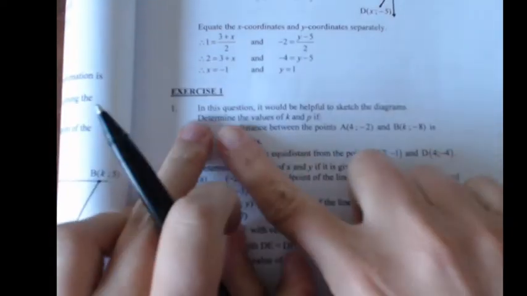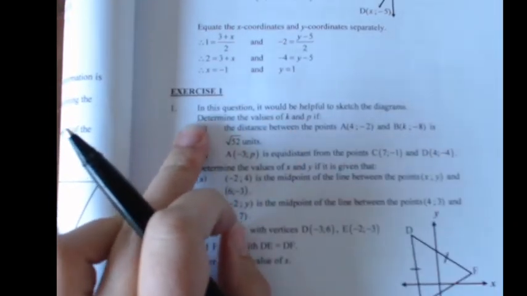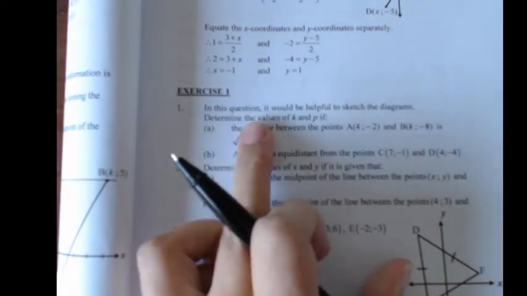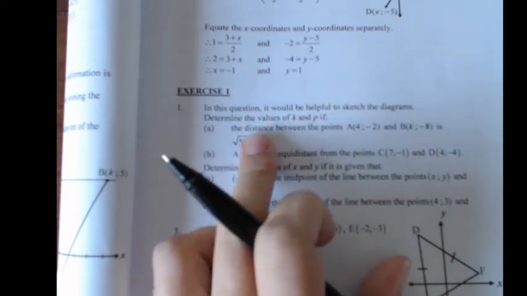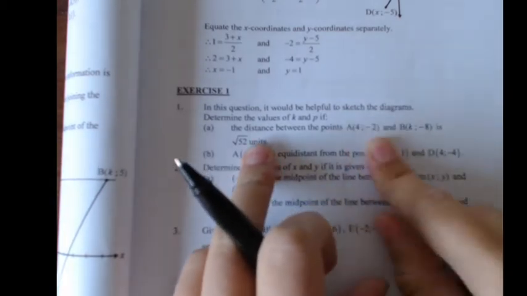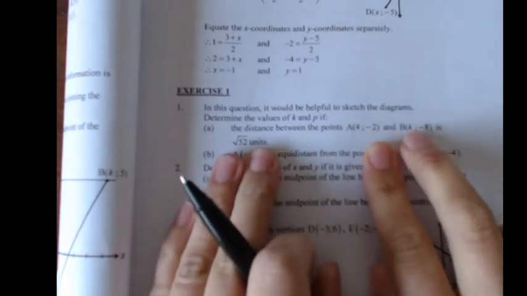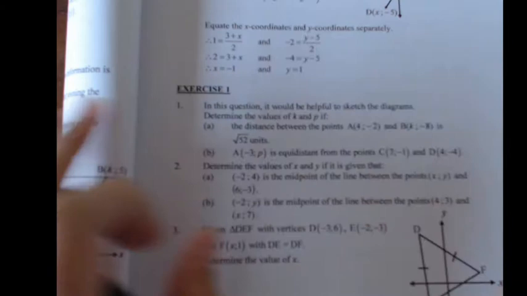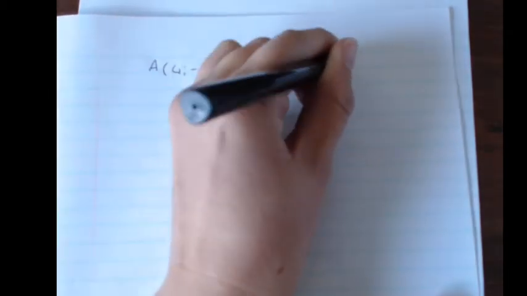In this question it would be helpful to sketch the diagrams. I'm not going to do that, but you can determine the values of K and P if the distance between the points A and B is root 52 units. Normally the K value is missing, but they give me the answer. Let me write point A, which is (4, -2), and point B, which is (K, -8).